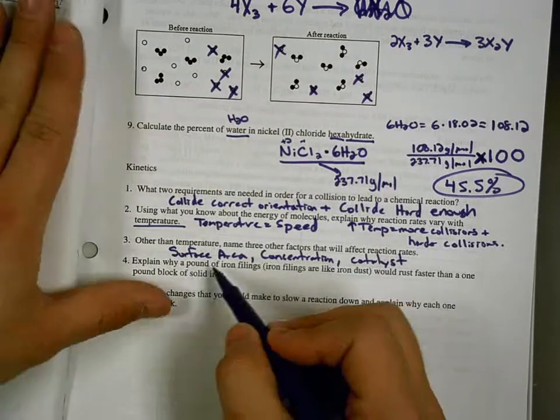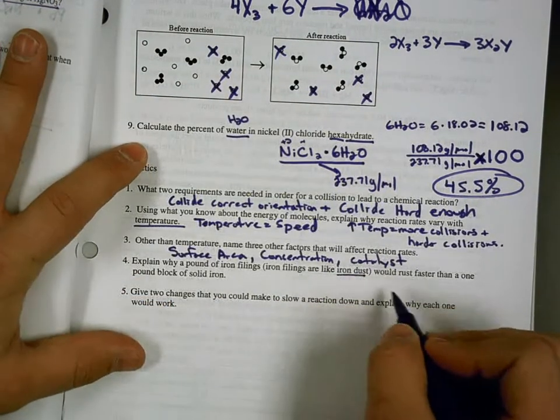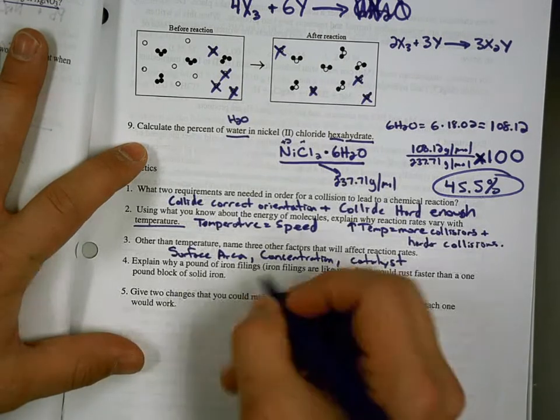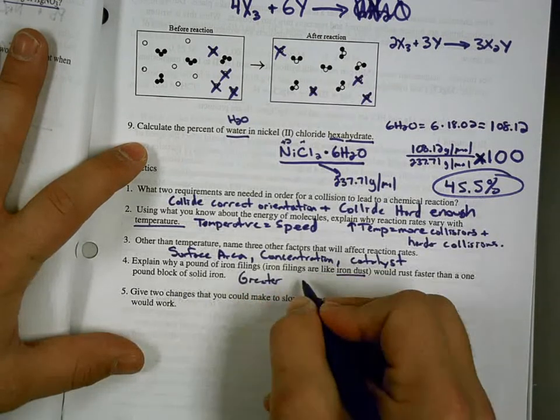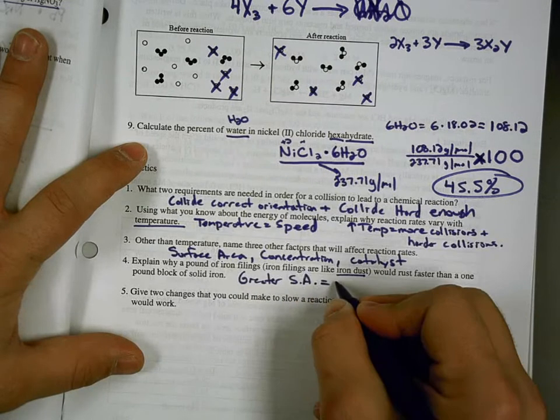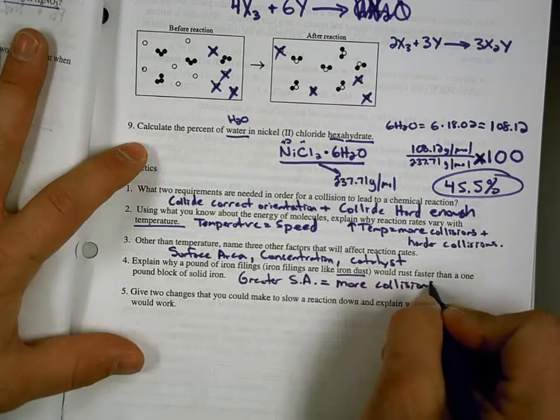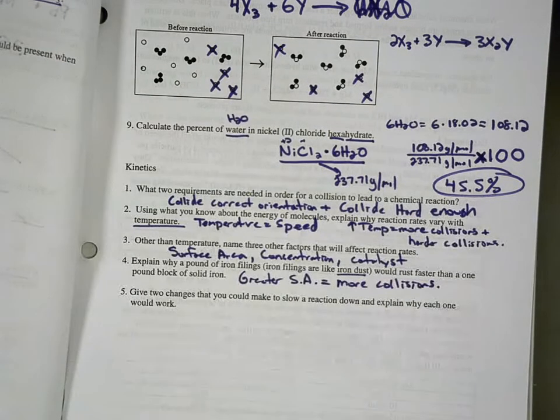Explain why a pound of iron filings, that's like iron dust, would rust faster than a 1 pound block of solid iron. Iron filings would have a greater surface area. And that would just mean there's a greater chance of having more collisions with the oxygen in the air.